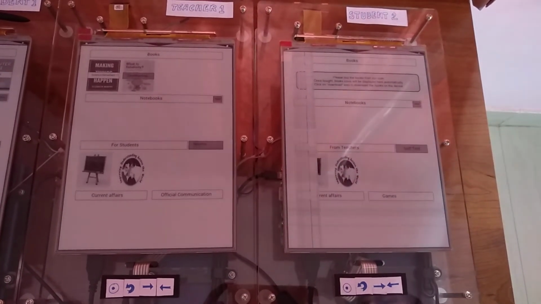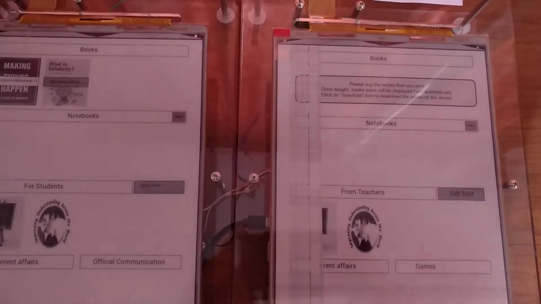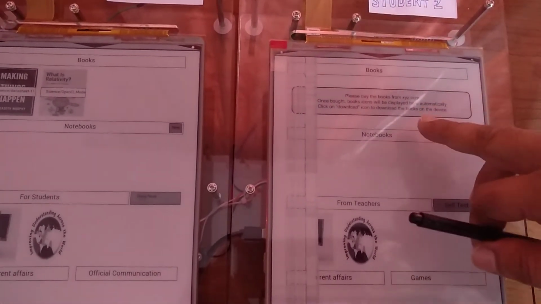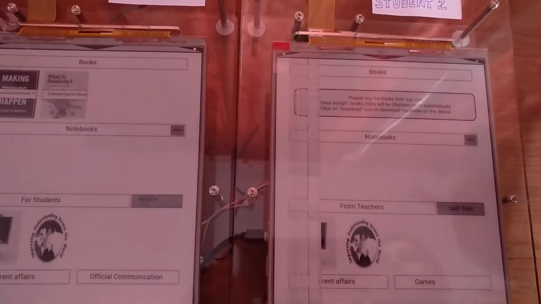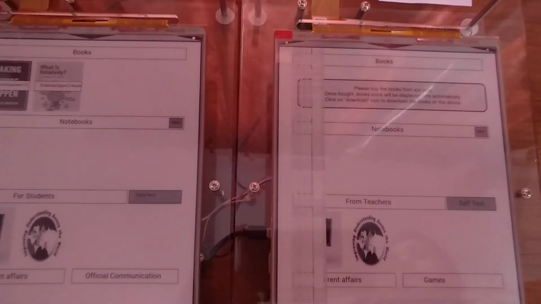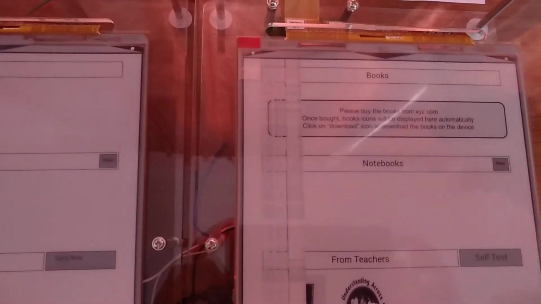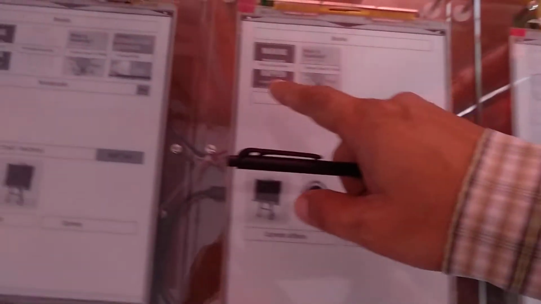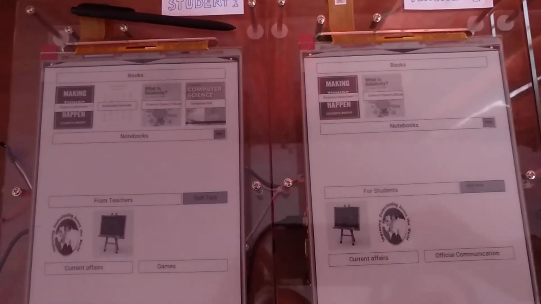See, focus here. Now in this case, what we see is the payment for the book for student 2 has not been made. That is why this icon is coming, that please buy the book from this scan, and after you buy it, these book icons will automatically come here. In the meantime, can you show the books has been downloaded? If you see, the books has been downloaded.